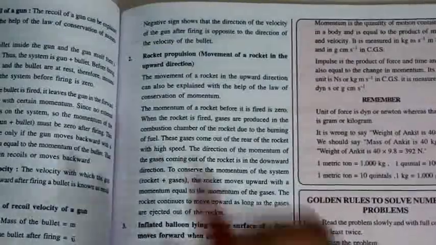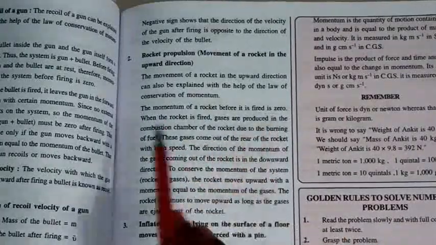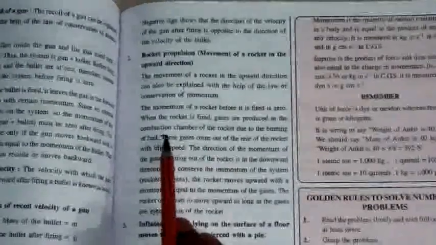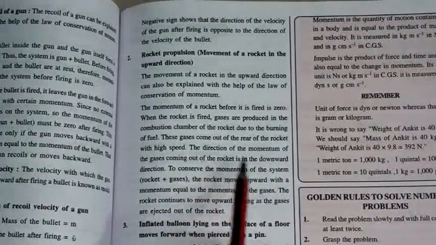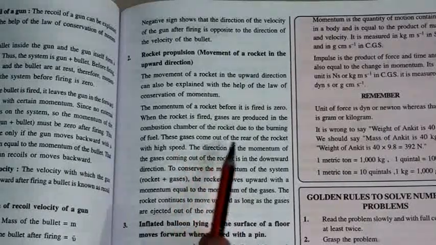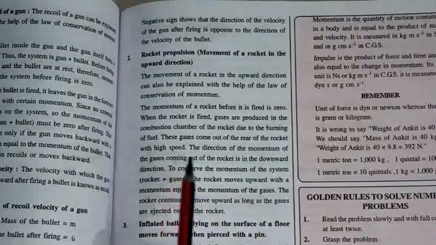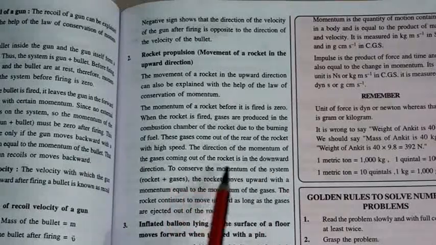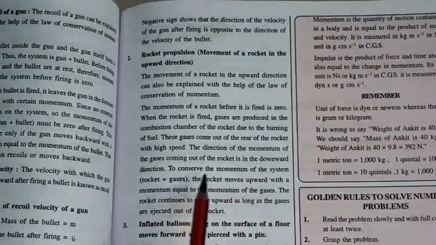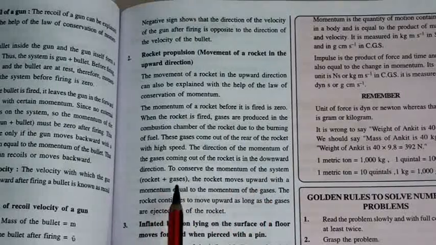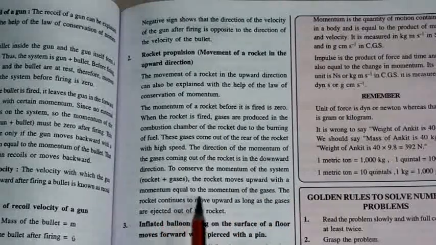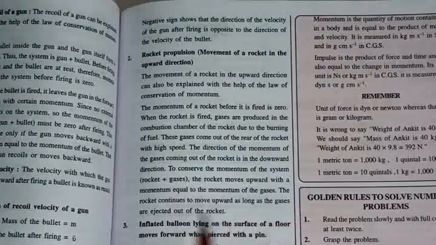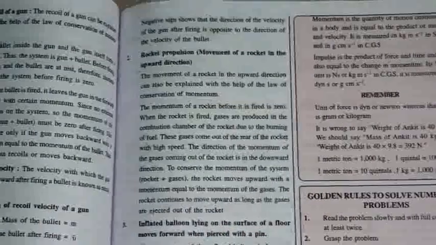Here as you can see, the momentum of rocket before it is fired is 0. When the rocket is fired, gases are produced in the combustion chamber of the rocket due to burning of fuel. These gases come out of the rear of the rocket with high speed. The direction of the motion of the gases coming out of the rocket is downward. To conserve the momentum of the system, rocket plus gases, the rocket moves upward with a momentum equal to the momentum of the gas. The rocket continues to move upward as long as the gases are ejected out of the rocket.